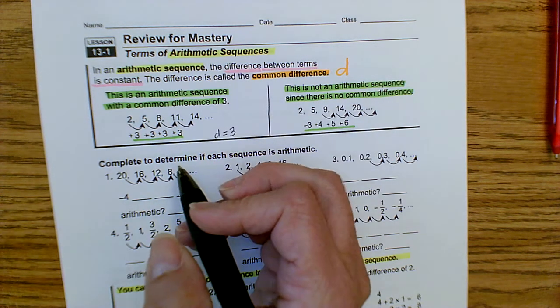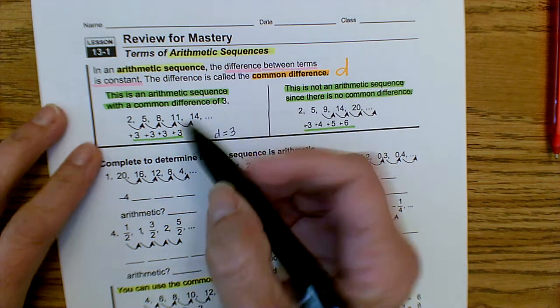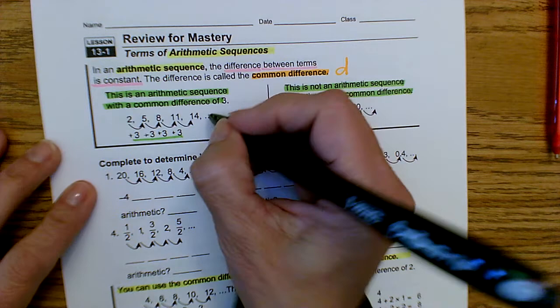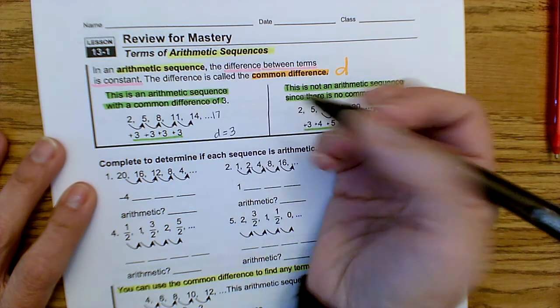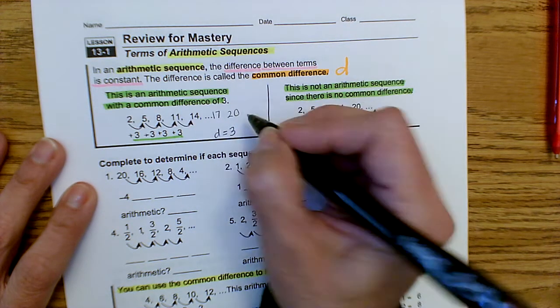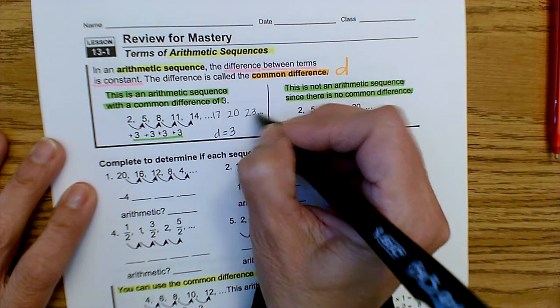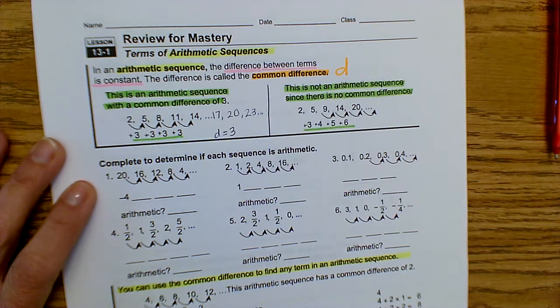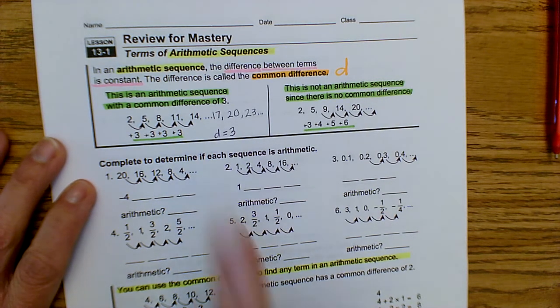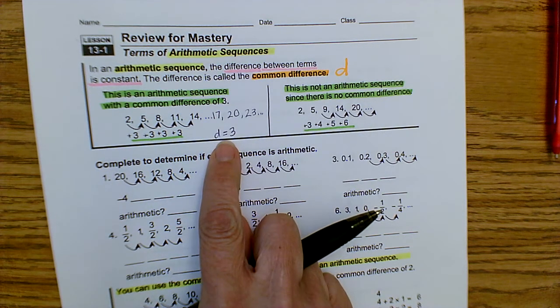And you could use that to find sequential terms. So the next term, you would just add 3 more, would be 17. After that, you would add 3 more, 20, 23, and so on. So that's pretty easy to list, like the next 3 terms, once you find that common difference.